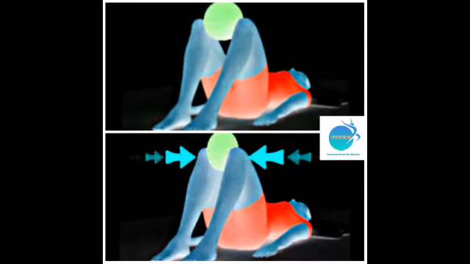Now, strengthening exercises for the adductor brevis. As shown in the picture, lie down on your back. Hold a ball in between your knees. Then squeeze the ball. Keep squeezing the ball for 45 seconds. After 45 seconds, take a break for 15 seconds and repeat again. Do 3 sets of 45 seconds each. Remember, if you cannot find a ball in your house, you can also use a cushion.